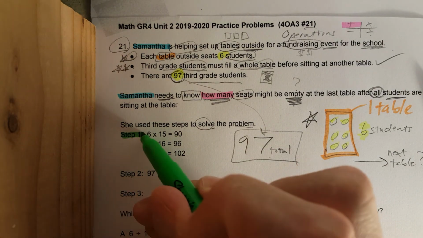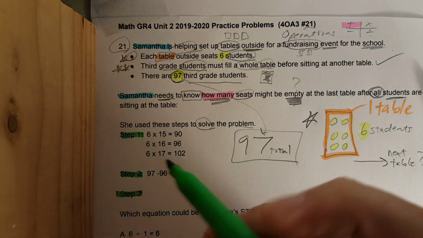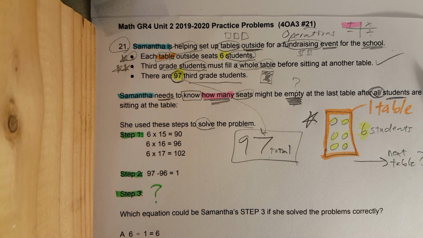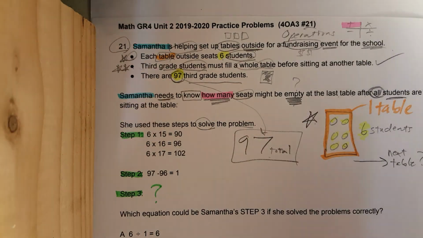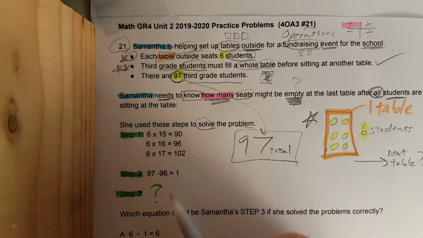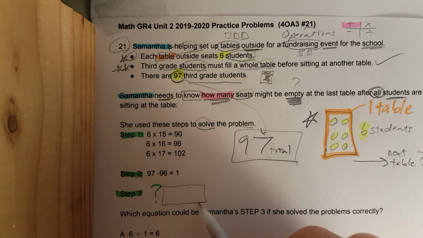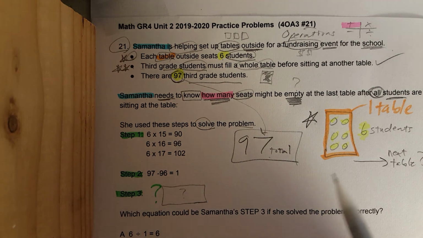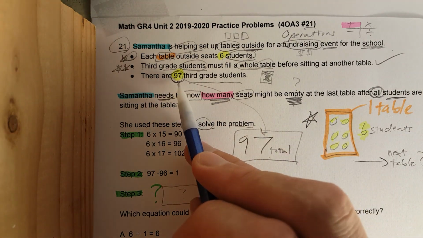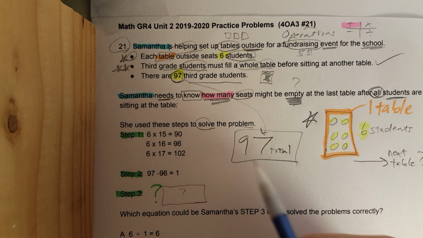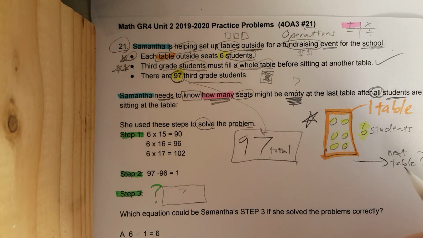Step 1, step 2, step 3. Okay, so you solve this problem, you go to your teacher, you have 1, 2, what is going to go here? All right, let's see what's happening. We know there's 97 students, 6 a table.